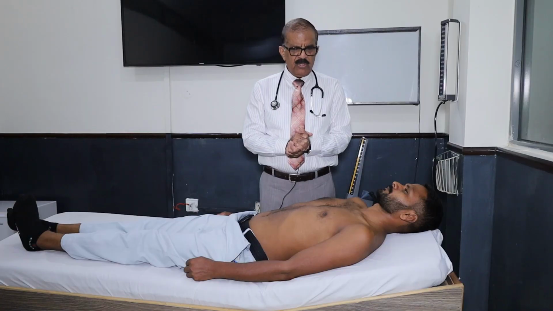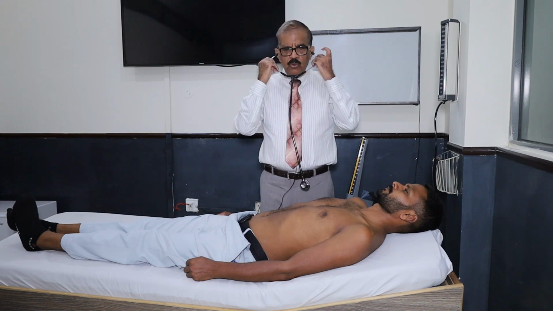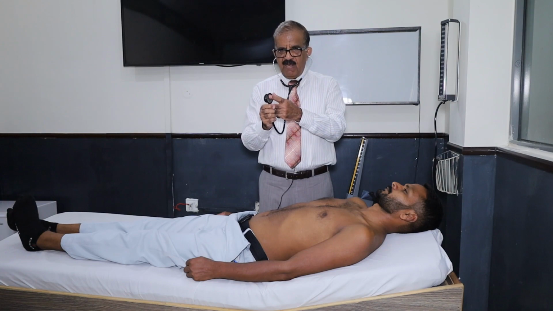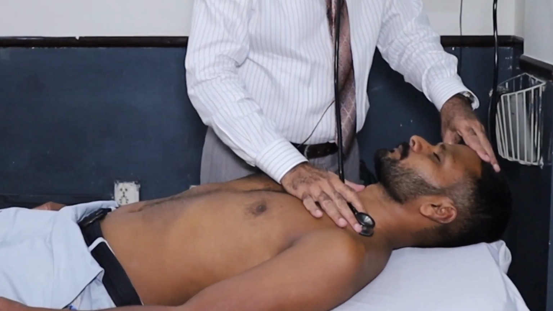Today we are going to start the examination of the respiratory system. Let me now demonstrate the method of auscultation. So you use your stethoscope, and most of the auscultation of the lung is done with the diaphragm, and I may start from here. Deep breath.